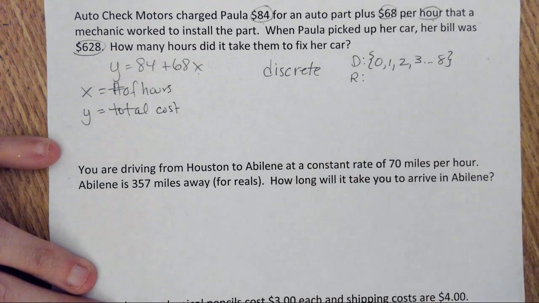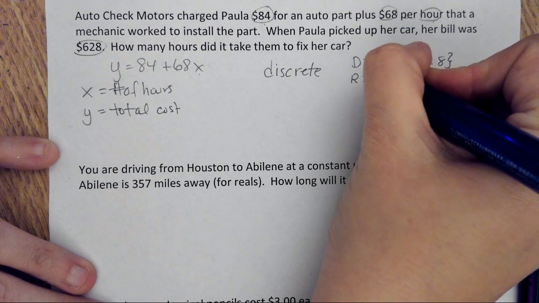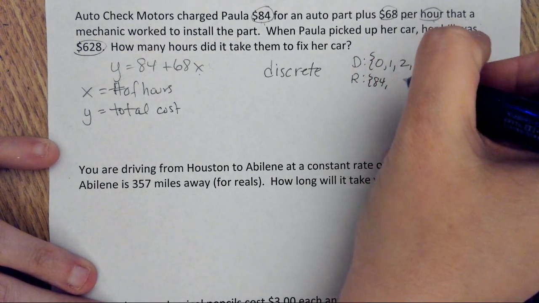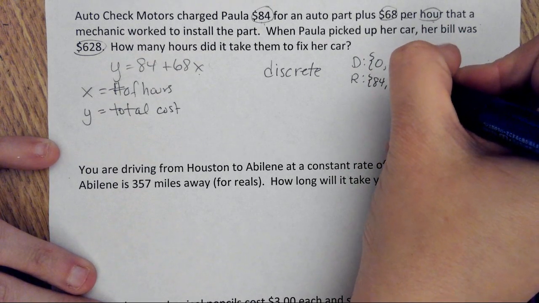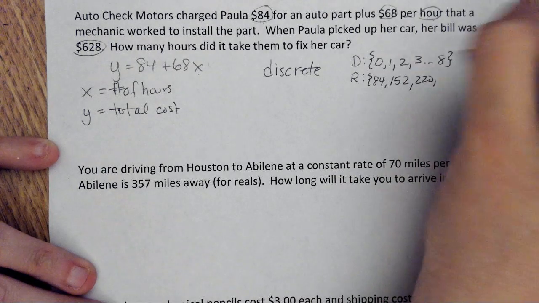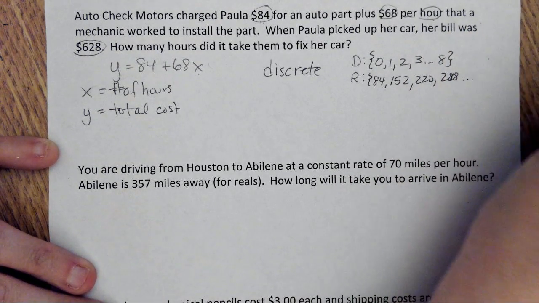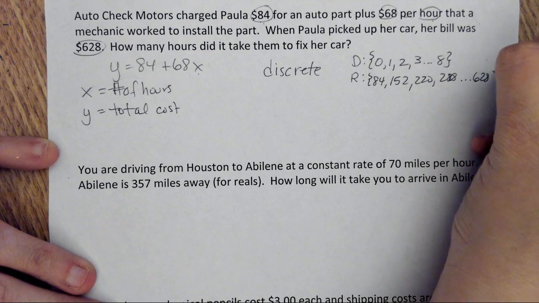My range is the y values that go along with those. If I work for 0 hours, that's $84. If he works for 1 hour, that's $152, $220, $288, all the way to $628.